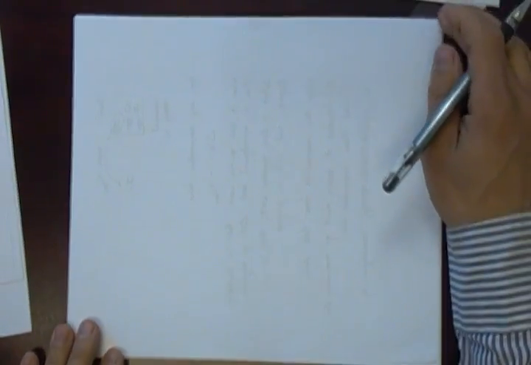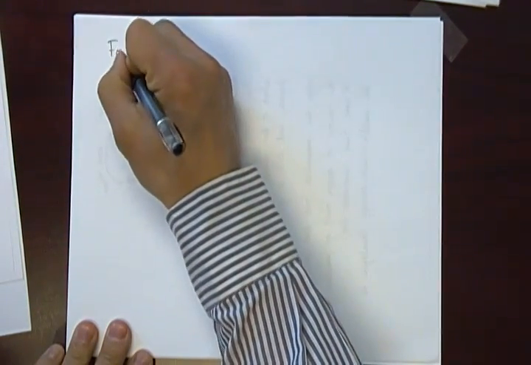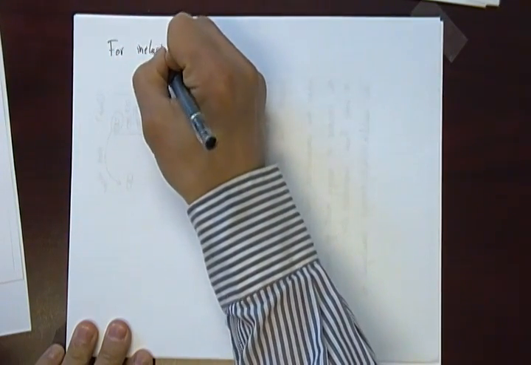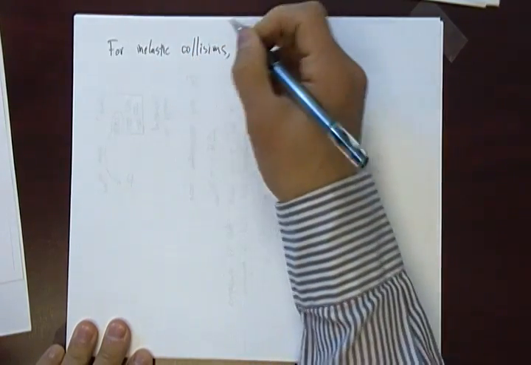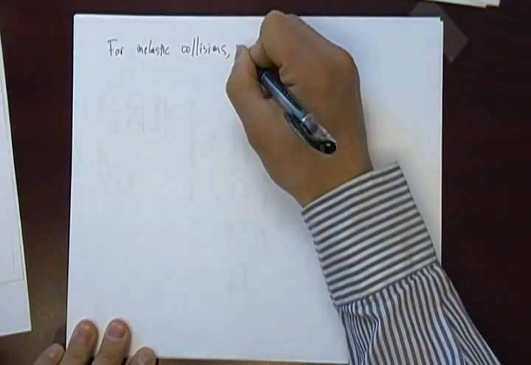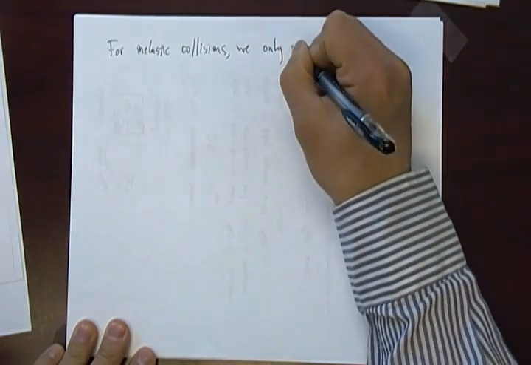Now we'll talk about inelastic collisions. For inelastic collisions, we only use, this is important, just a moment.